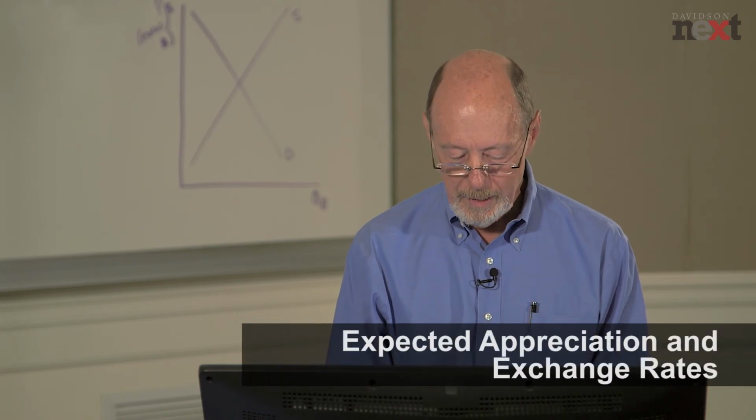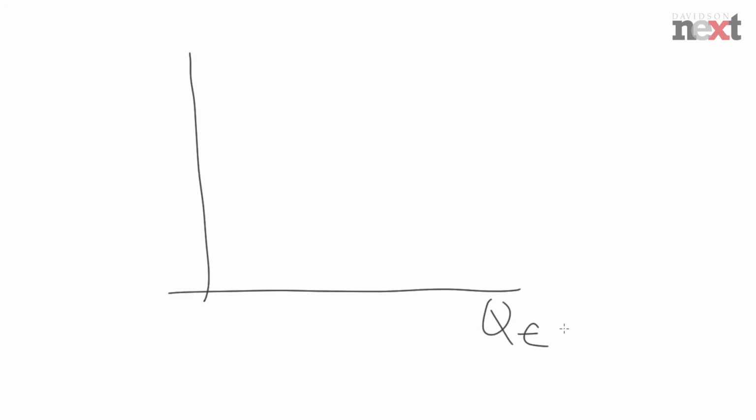Finally, we'll analyze the effect of an expected appreciation of the euro relative to the US dollar. An appreciation of the euro relative to the US dollar, if it's expected, means that in the future, investors think that the euro is going to be worth more dollars. If the euro is going to be worth more dollars, then the dollar is going to be worth fewer euros. If we put the quantity of euros on the horizontal axis, then the price of euros, which will be dollars per euro, will be on the vertical axis.